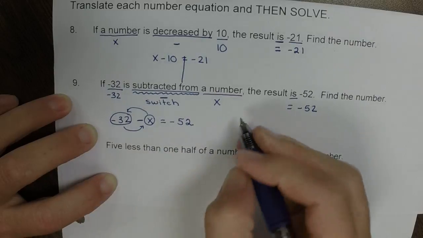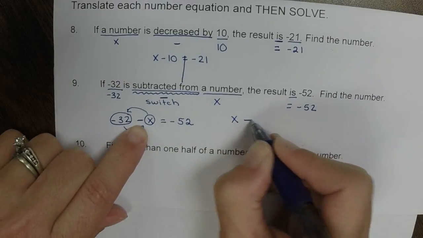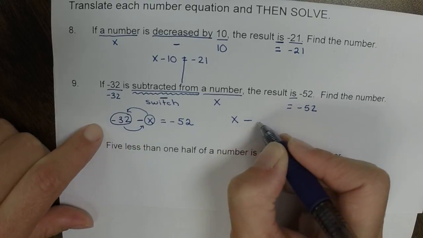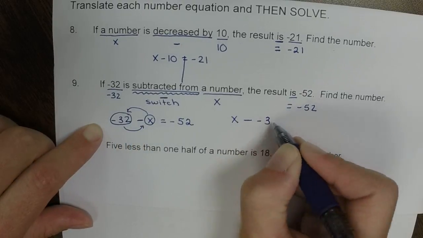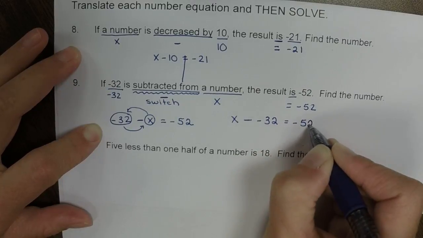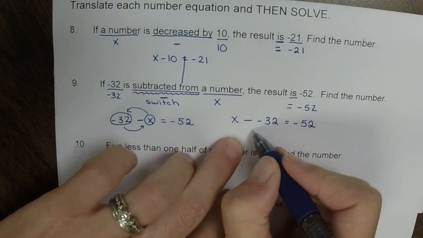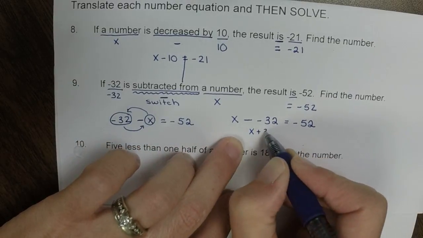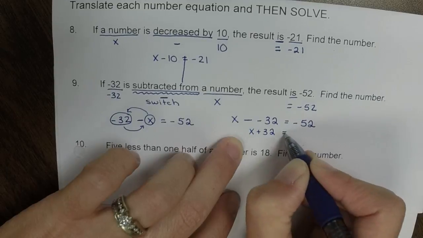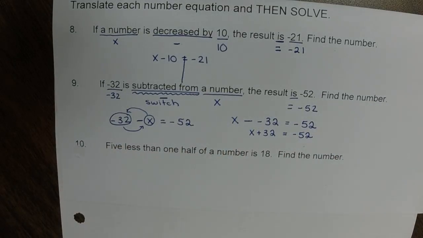So if I switch those places, I now have x first, then we have a minus, and then we have a negative 32 equals negative 52. So negative negative should become a positive, so we should have x plus 32 equals negative 52. And then you guys can solve it from there.